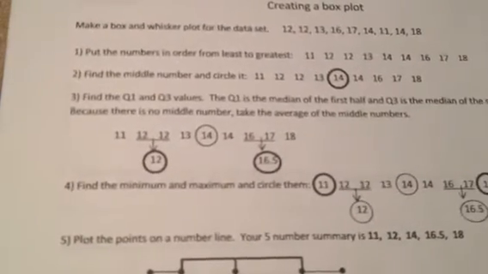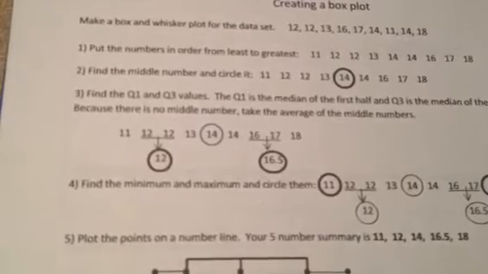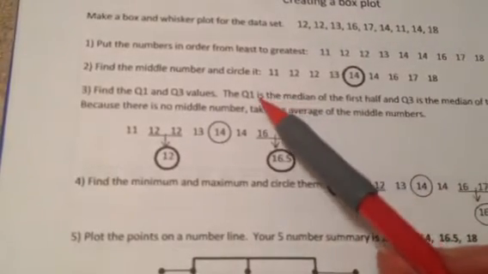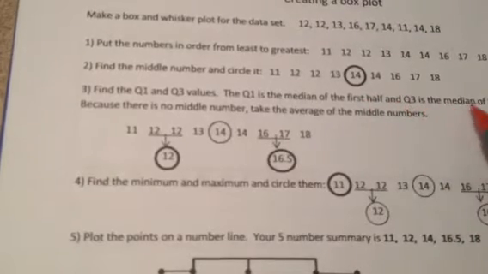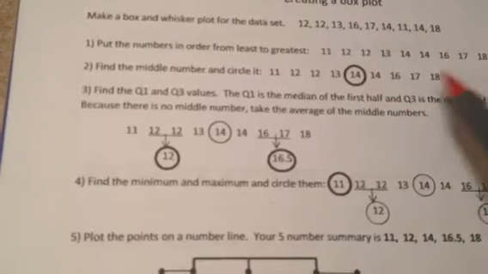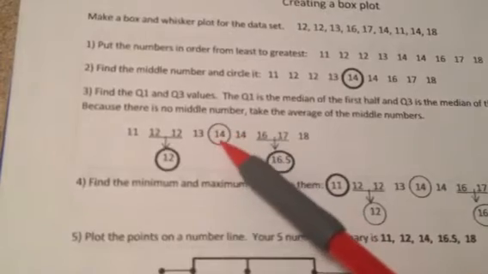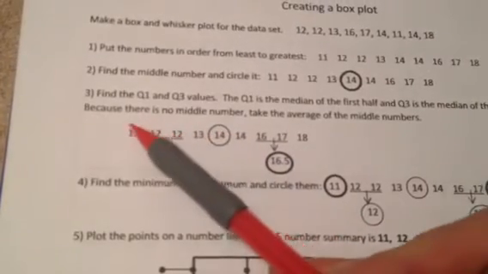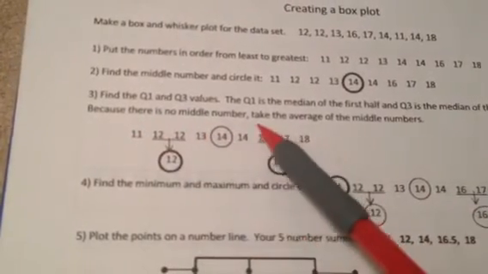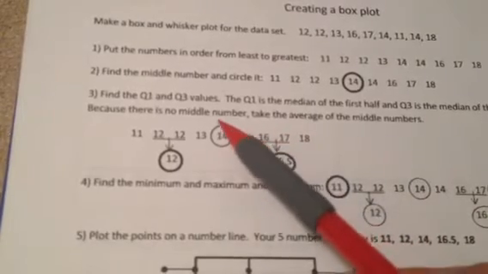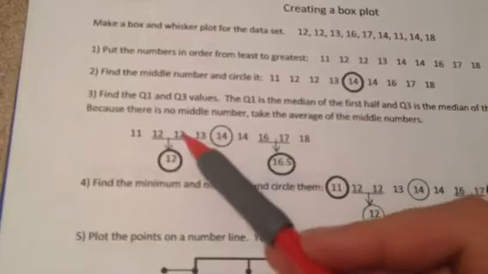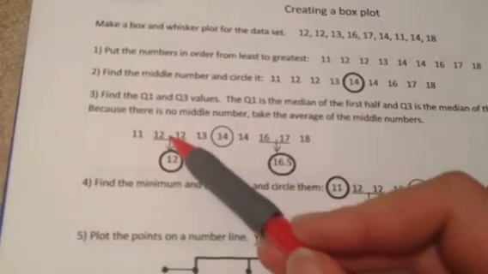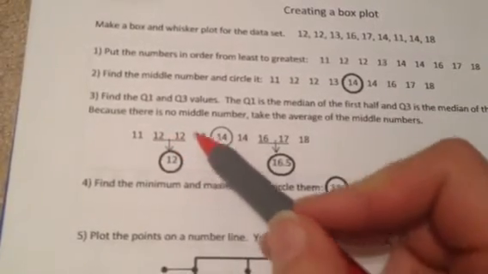Then we want to find the Q1 and the Q3 values. The Q1 is going to be the median of the first half, and the Q3 is going to be the median of the second half. So not including the median right here, we're going to find the middle of this set, and then the middle of this set right here, because the median's already been taken, so we can't use the 14. Since there's no middle number, we just have to take the average of the middle numbers.